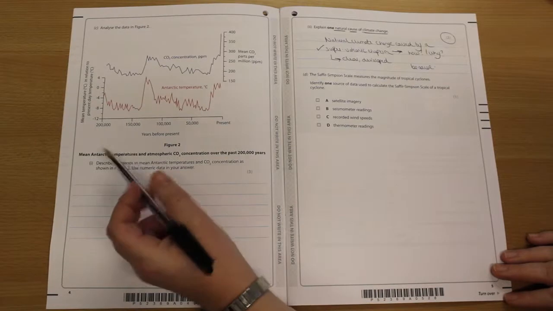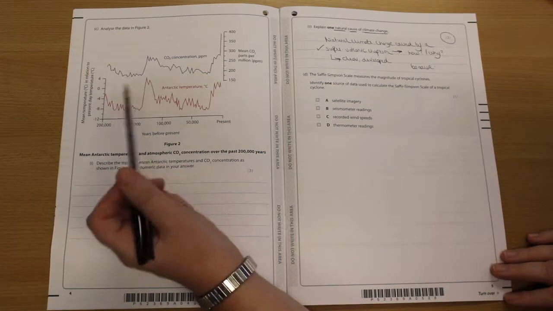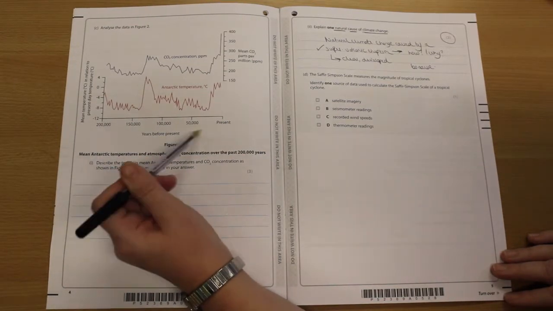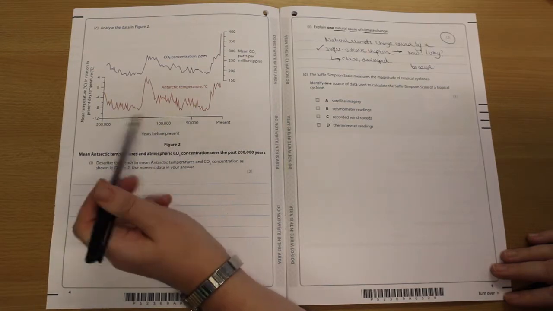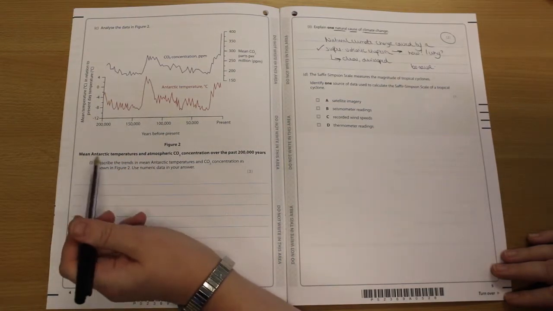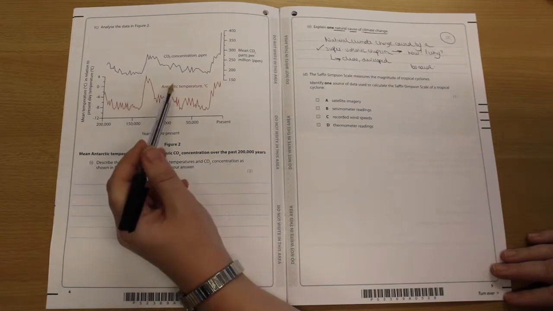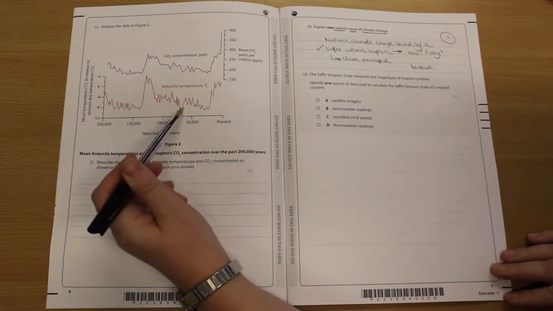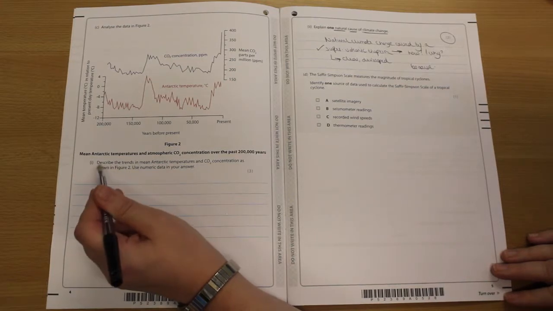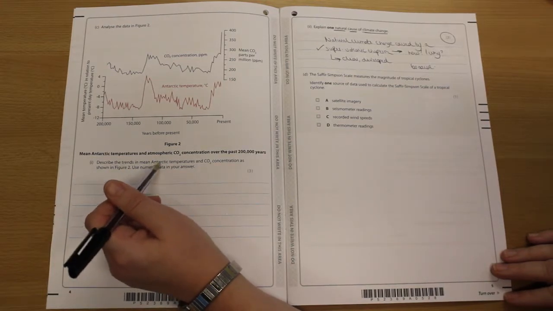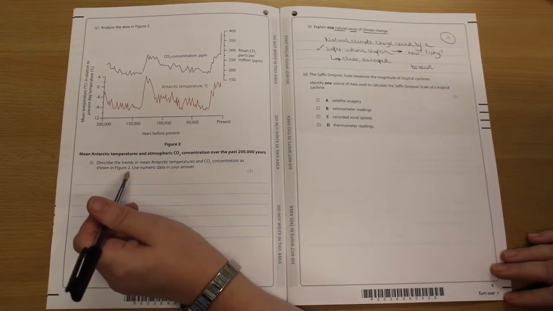This one here, which is from component 1, tells you at the top to analyse the data in figure 2. What you've actually got, if you read the scales very, very carefully, is 2 line graphs. They're a line graph over time, and they're trying to show you temperatures and atmospheric CO2 concentrations in Antarctica, and they've labelled it in red. Now, what they actually want you to do here is pure skills. Describe the trends in Antarctic temperature and CO2 concentration as shown in figure 2.